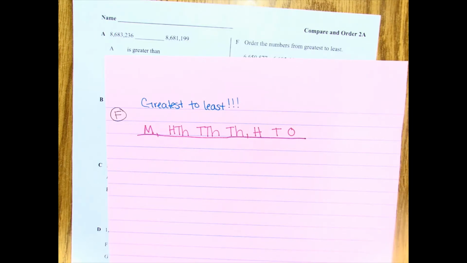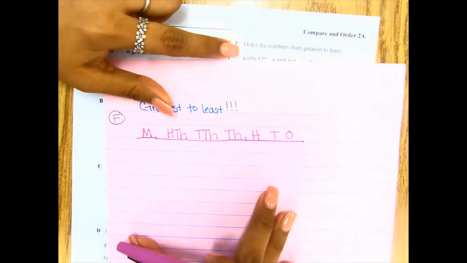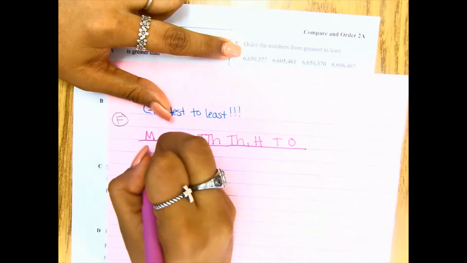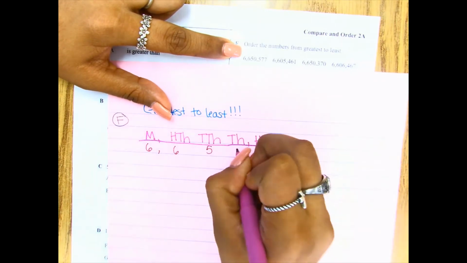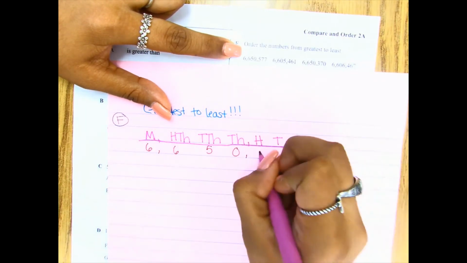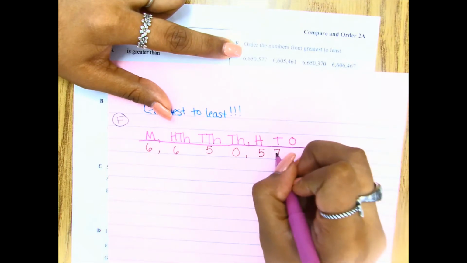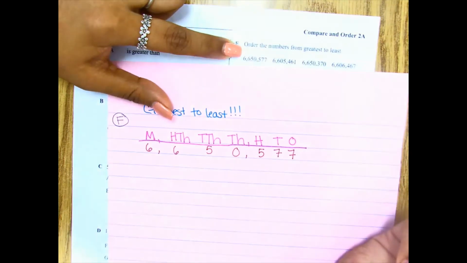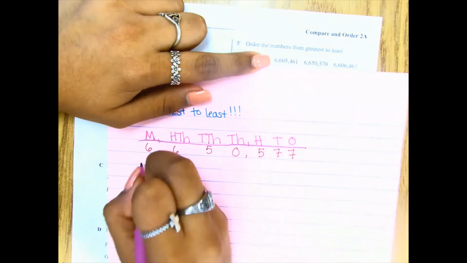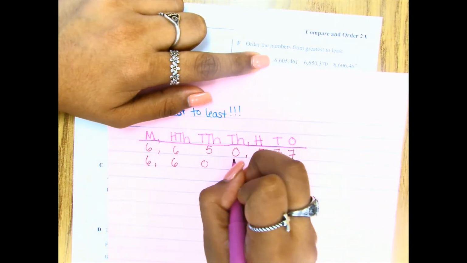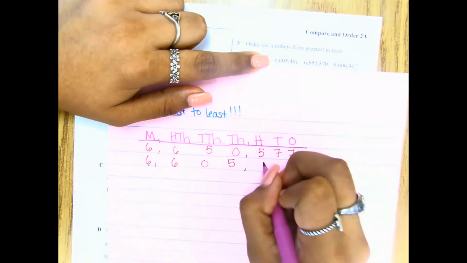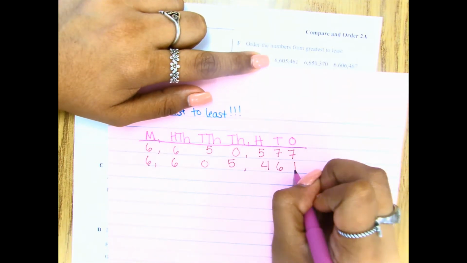So let's see. Let's go ahead and use this color. I'm going to put the first number that I see, and that is 6,650,577. My next number is 6,605,461.